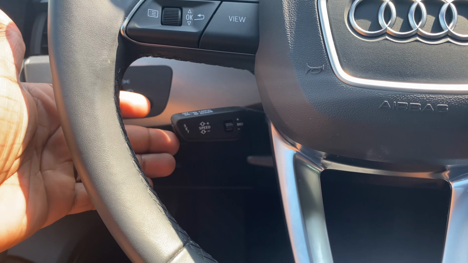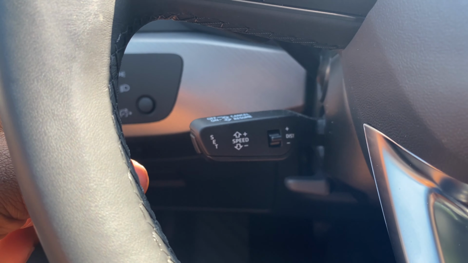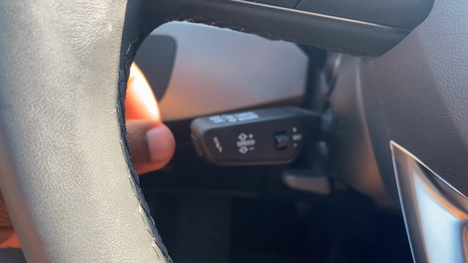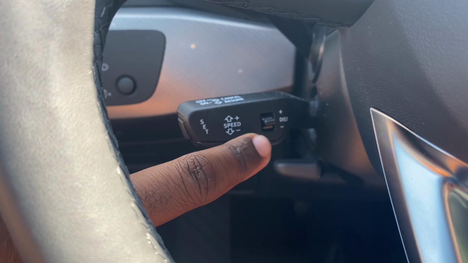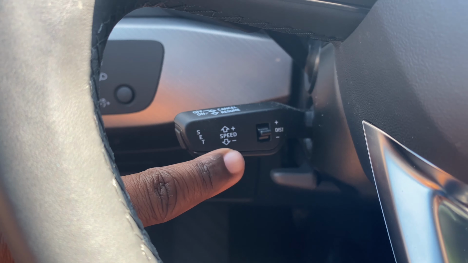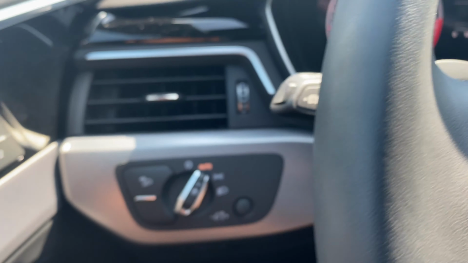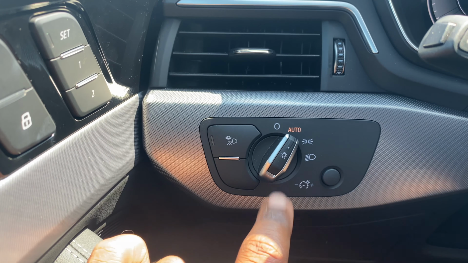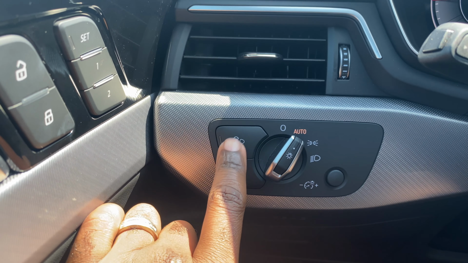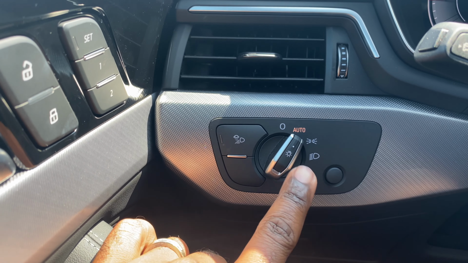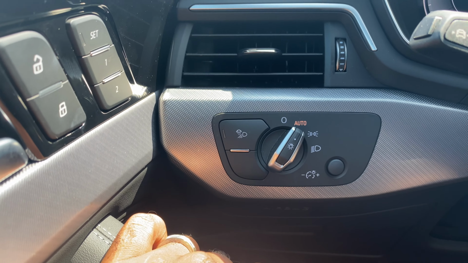This vehicle does have adaptive cruise control, but it does not have lane keep assist. So right here you can see where you can set your distance to the vehicle in front of you and your speed, but there's no lane keep assist indicators. Your headlight controls, your fog lights for when it's raining, and your other light controls.